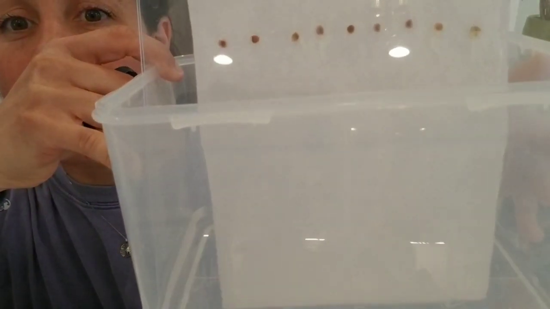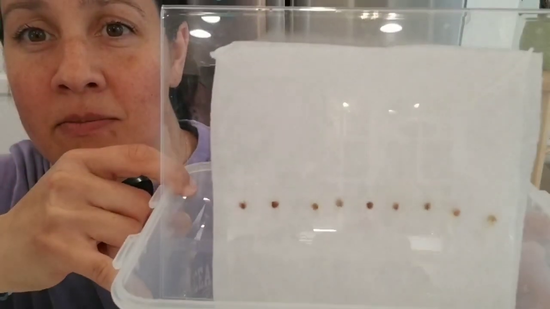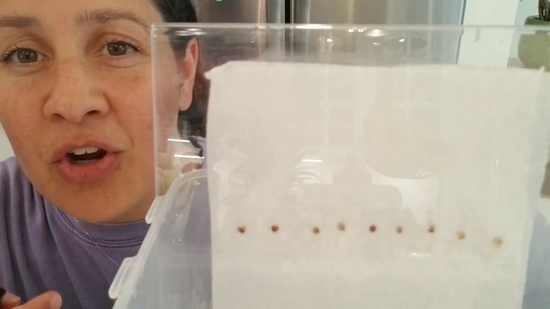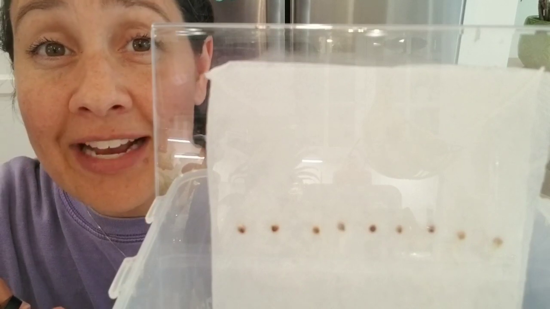We had that water down at the bottom. We have the seeds suspended. So think about that and pull it all together using those terms in your explanation.